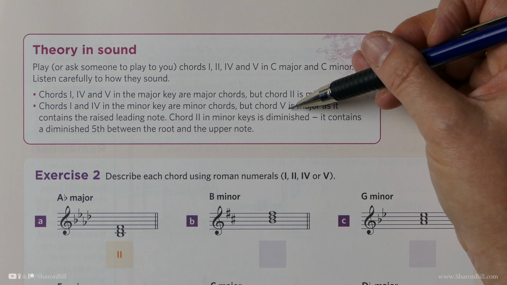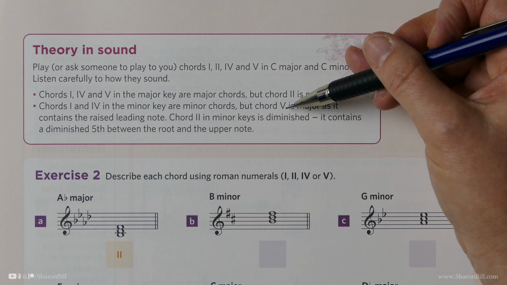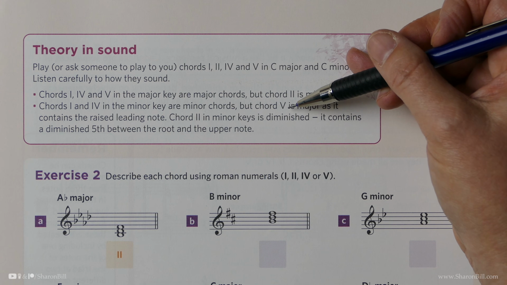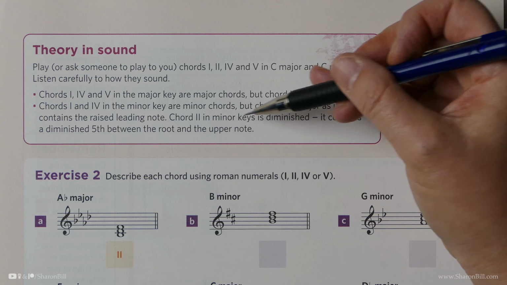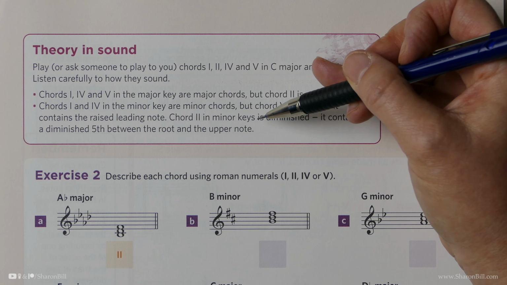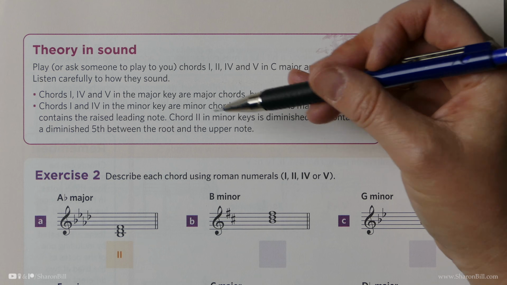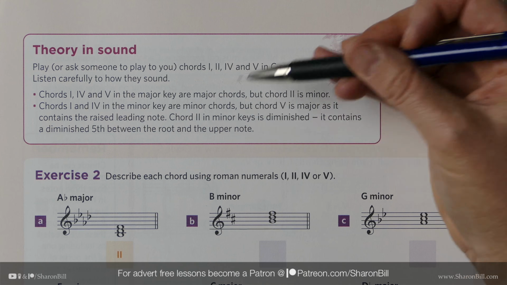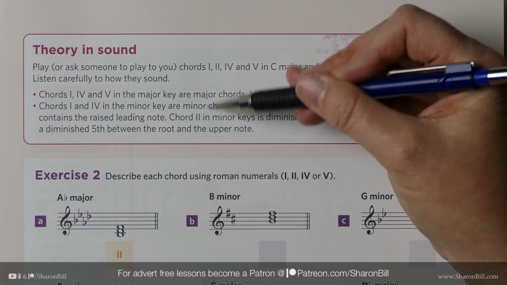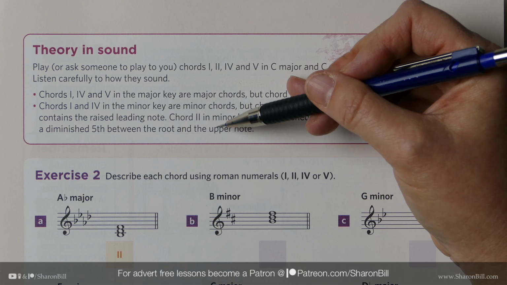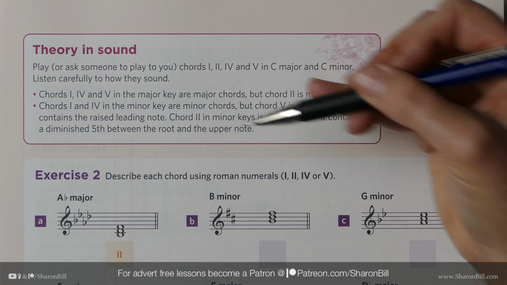The leading note that's raised always creates a major chord. It falls in the middle of the triad. And in a minor key, chord 2 is diminished because the fifth note is also a minor interval because of the key signature of the minor scale. And so we can see how each chord creates a particular musical effect.